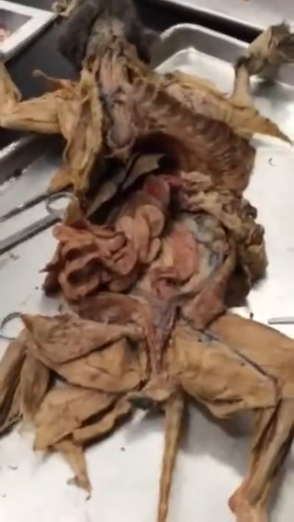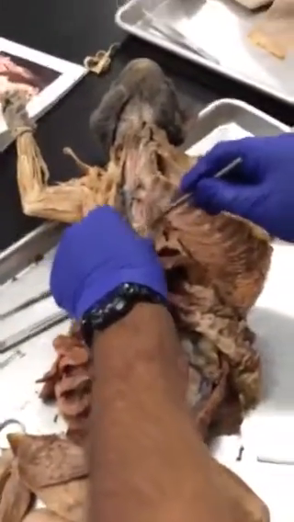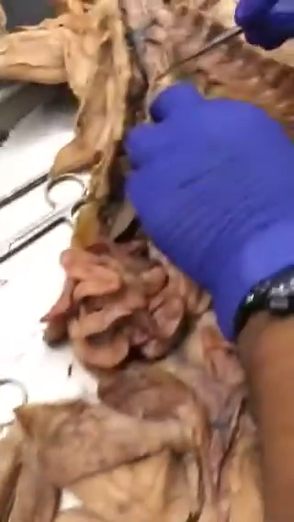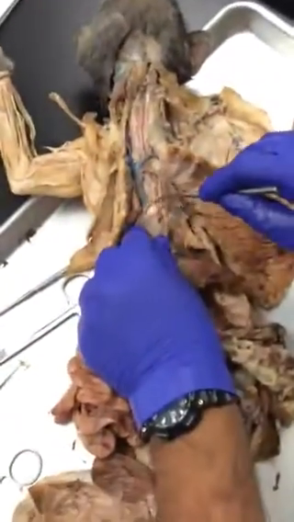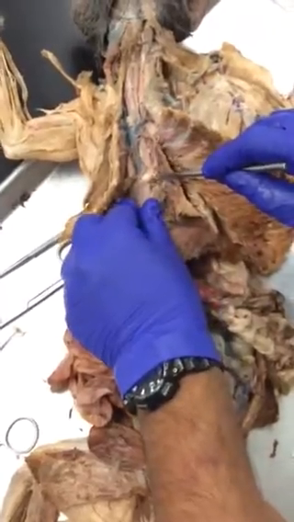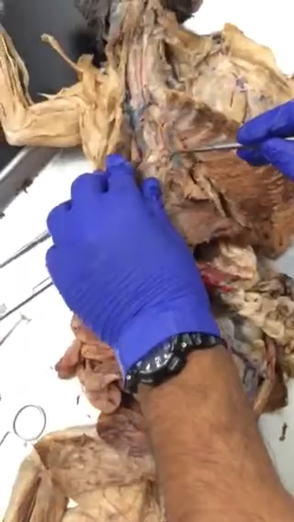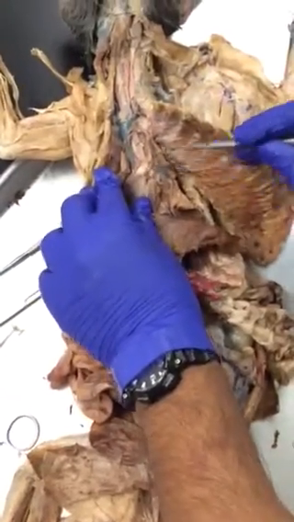Another thing I have not shown you that is included here: this region of the heart, this is the pulmonary trunk. This is the aorta. Aorta, aortic arch, and this part here is the pulmonary trunk. Pulmonary trunk here.